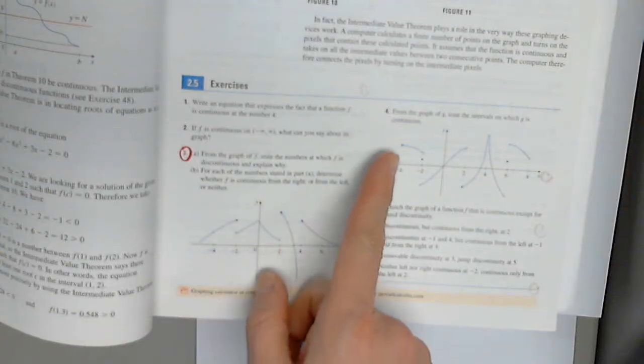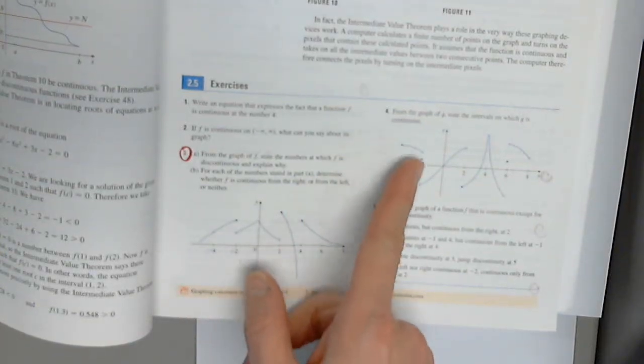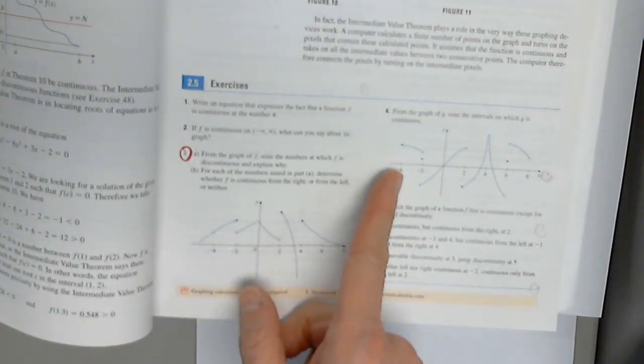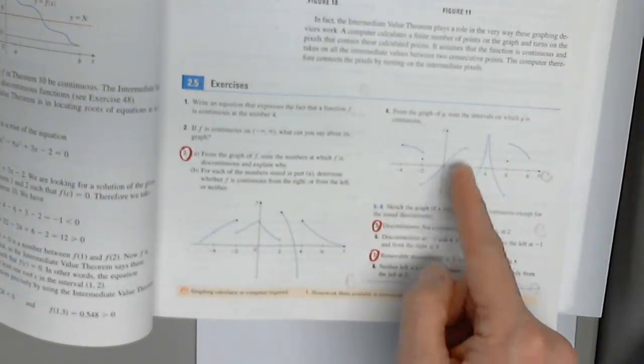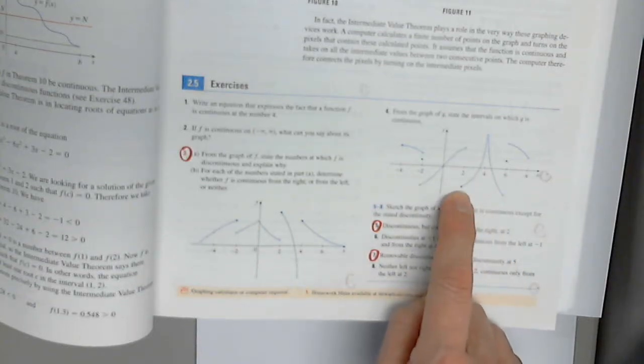So what will I say the function is continuous on? -4 to -2 with a parenthesis. Union -2 to 2, both parentheses. Union 2 closed to 4, parenthesis, union 4 to 6 with parentheses, and 6 to 8.